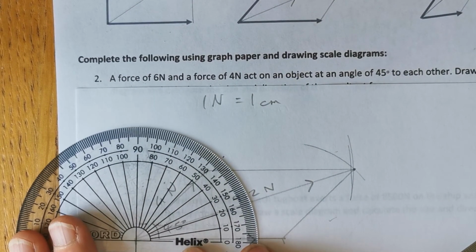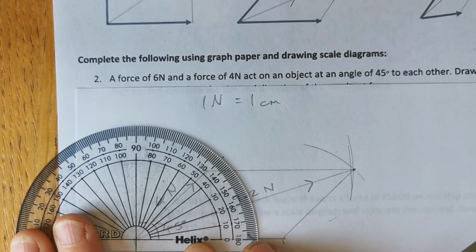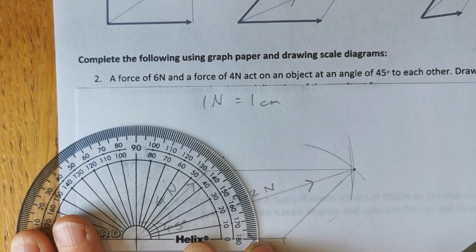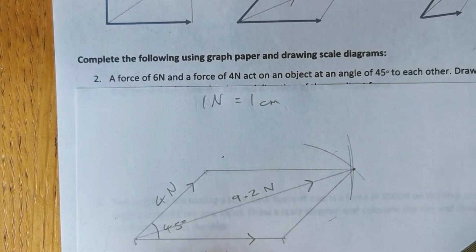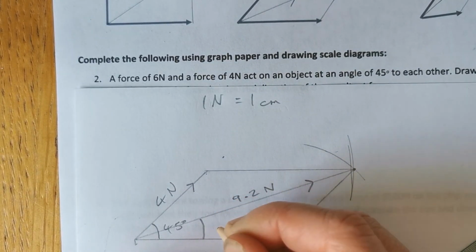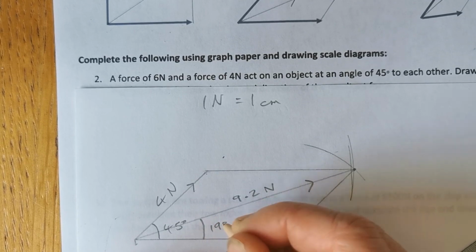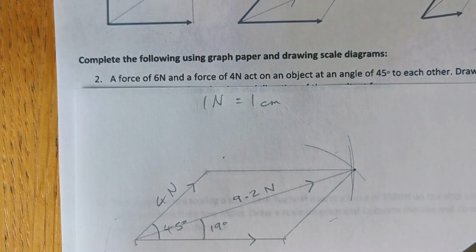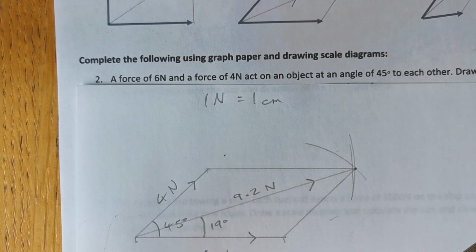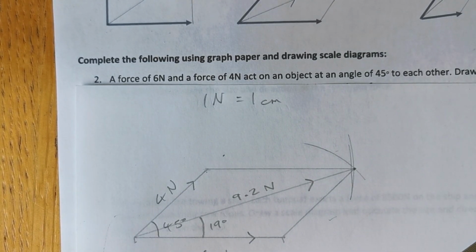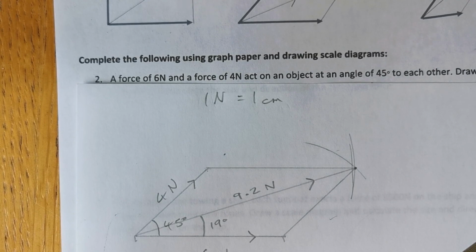measure the angle. So then I've got around 19 degrees, okay, from the 6 newton force. So that is the size and direction of the resultant force. So you can say it's 9.2 newtons and the direction is 19 degrees from the 6 newton force.